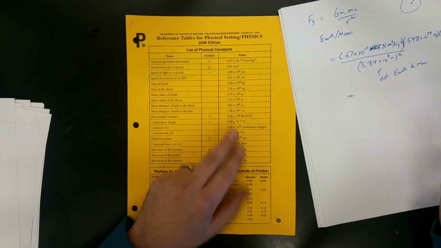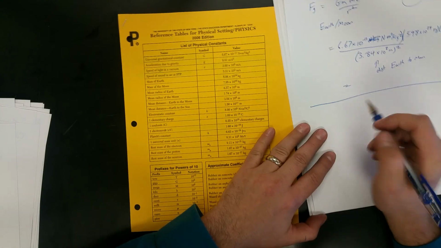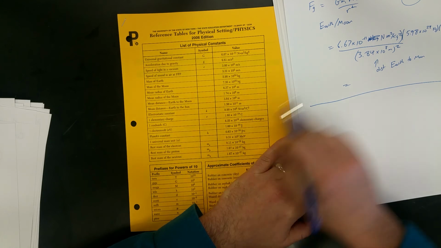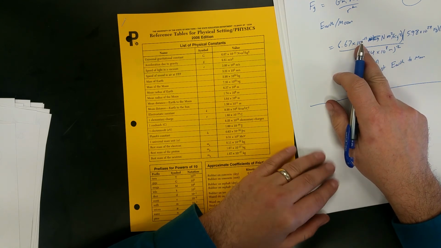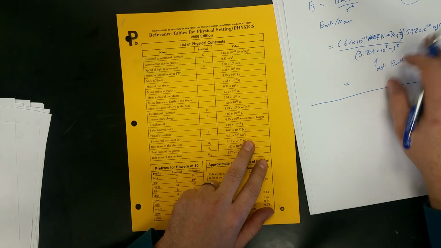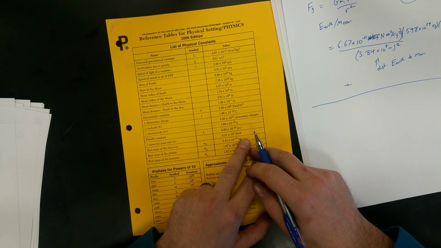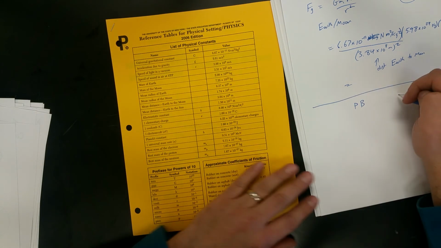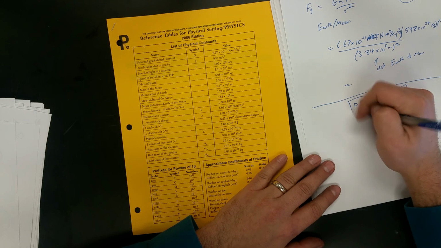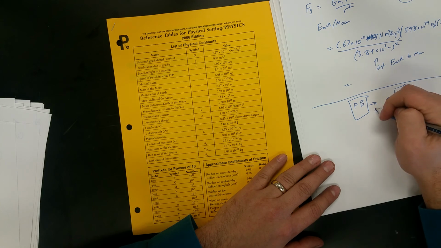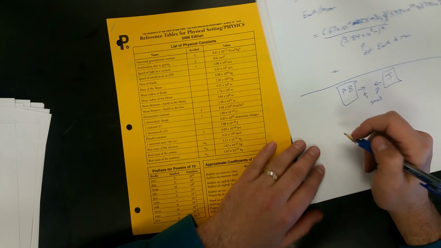You do all the math, you get a big number. I don't know what it is off the top of my head. But what you do end up finding out is that because G is such a small number, negative 11, you need really big masses in order to have big forces. So that's why, generally speaking, if you put like PB and J, peanut butter and jelly jars, near each other, they might both have attractive forces towards each other, but that's very, very small. So you're probably not going to notice it.